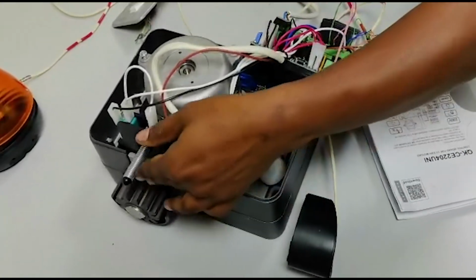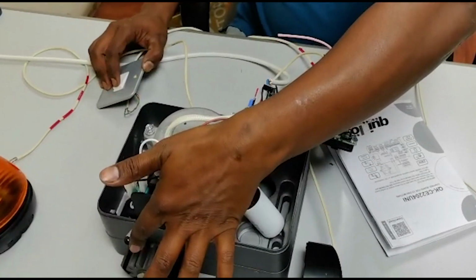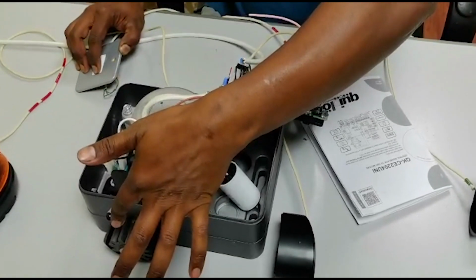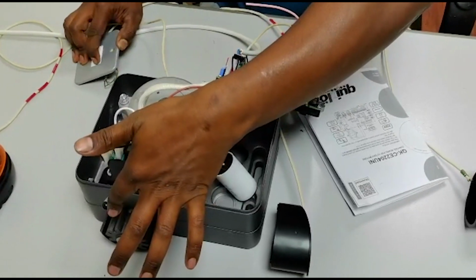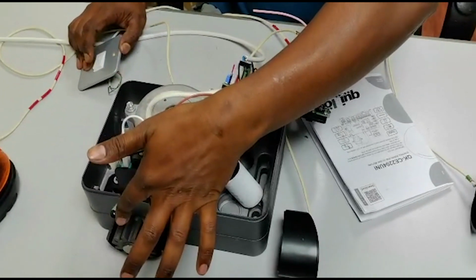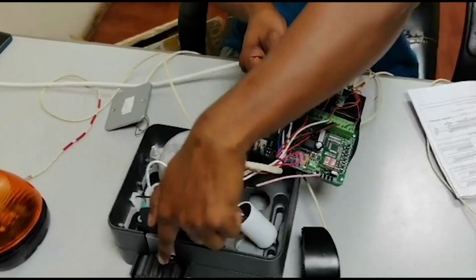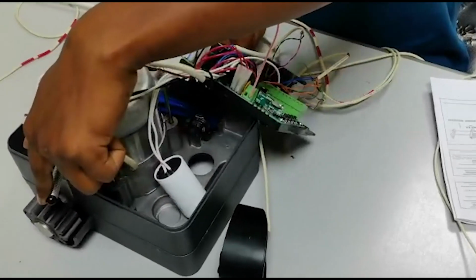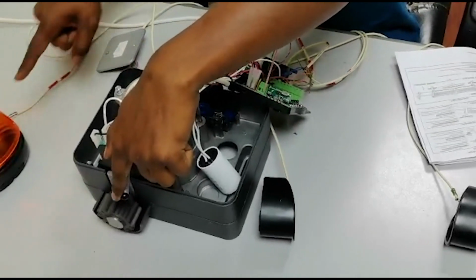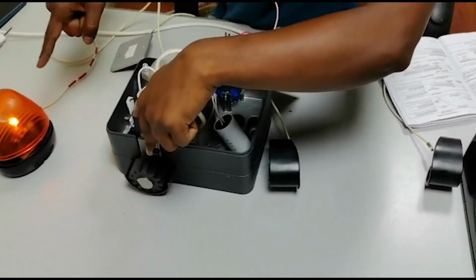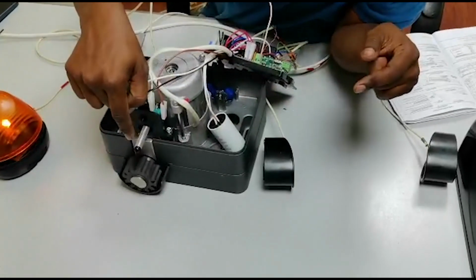Okay, now we press it to connect the limit switch. Now you press. Push. You see the position is close, it is showing FC. Then we press. So the light is blinking and the gate is opening.